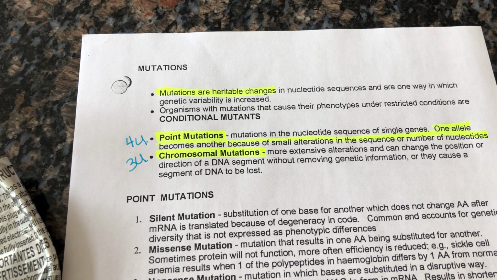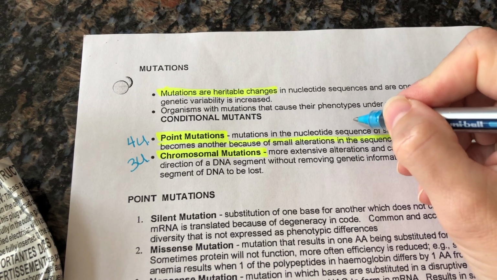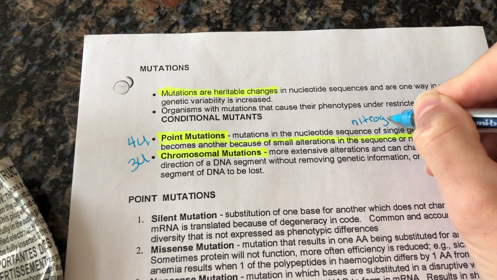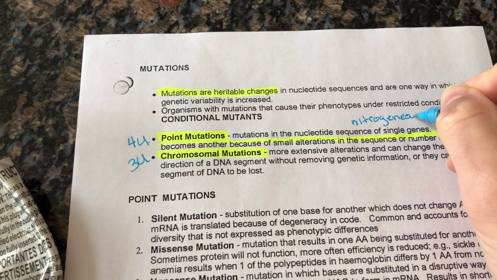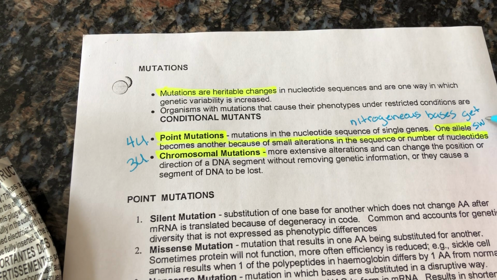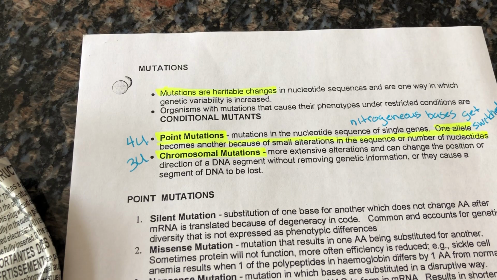In other words, you're going to have a switch in nitrogenous bases. So nitrogenous bases get switched.